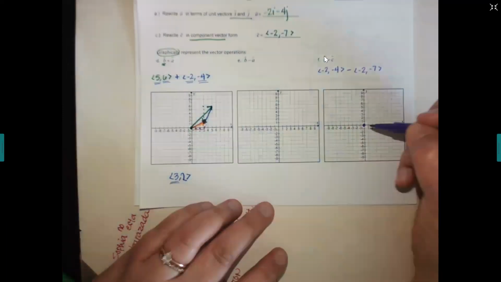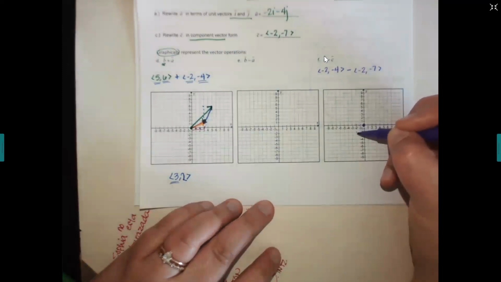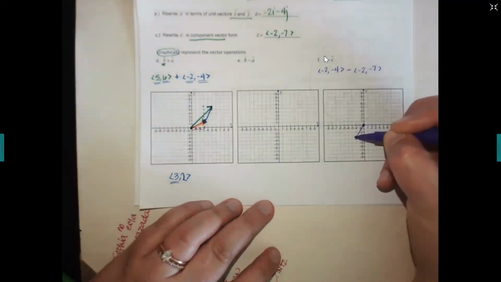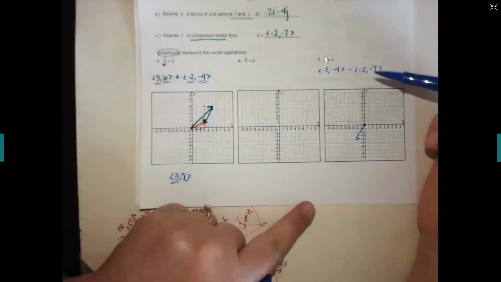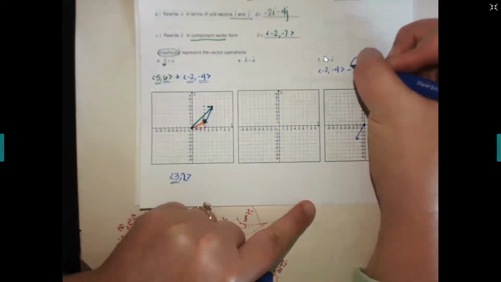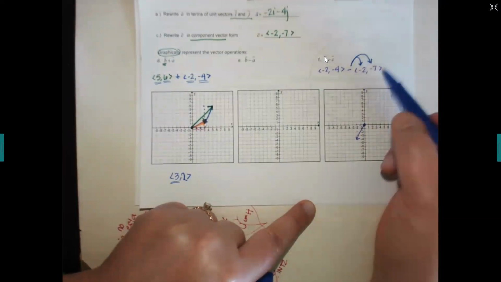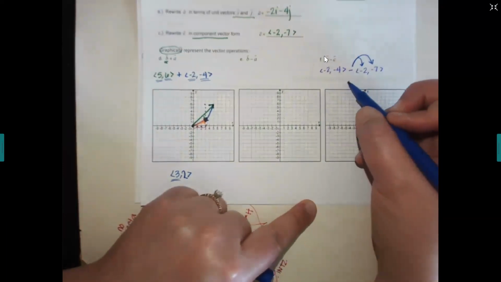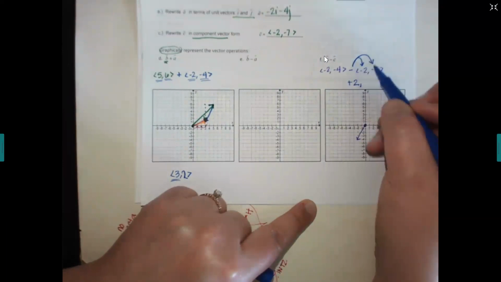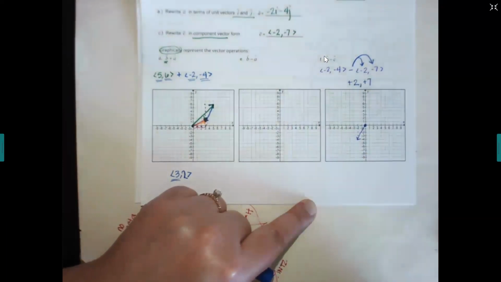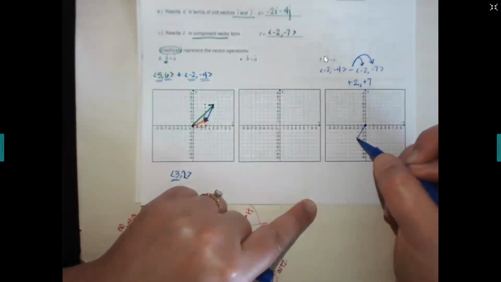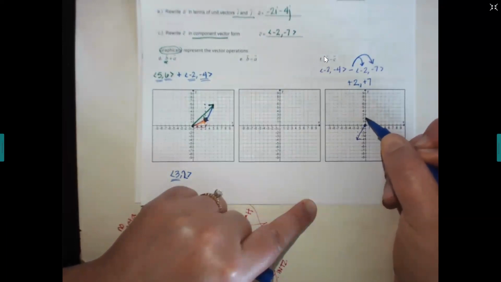-2, -4 would be back 2, down 4. -2, -1, 2, 3, 4 is here. And then for my second vector, it was -2, -7. But if this negative is here, I'm going to push that in. Now I see that this -2 is going to be a +2, and my -7 is a +7. So then I'm going to start here and I'm going to go over 2 and then up 1, 2, 3, 4, 5, 6, 7.